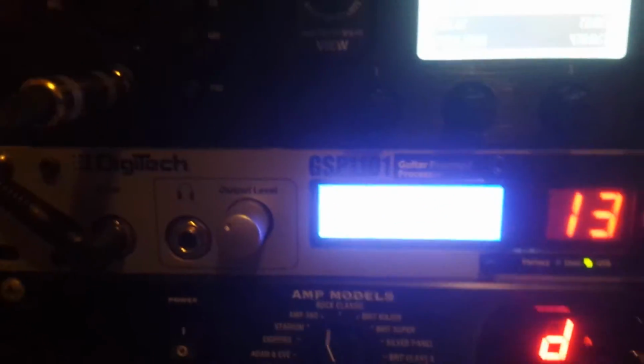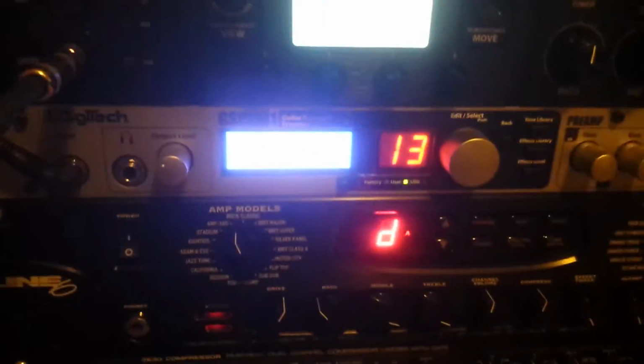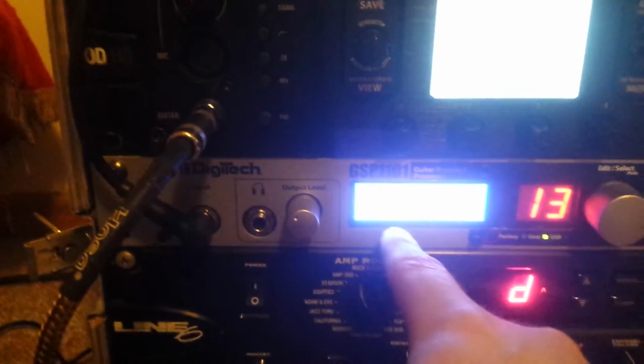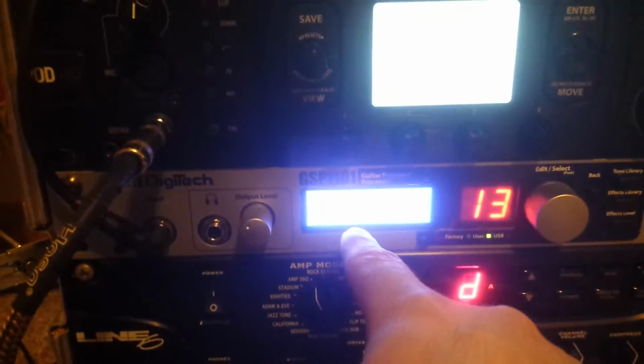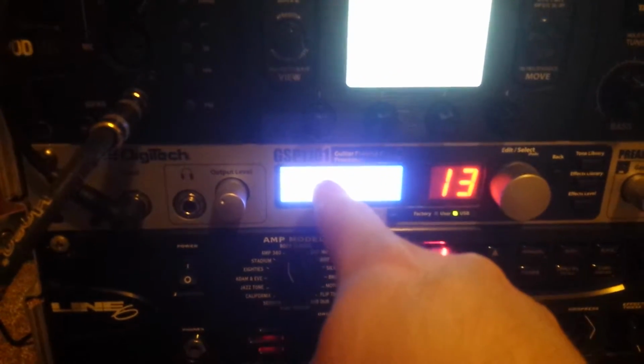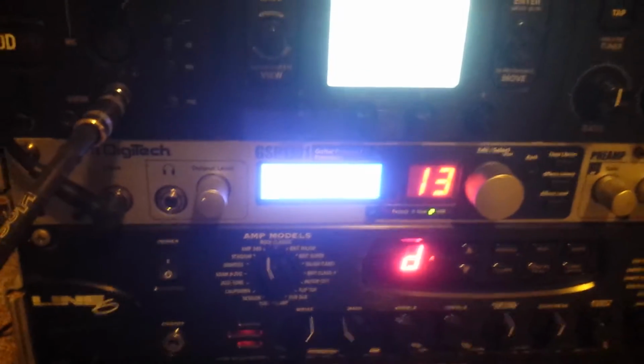I don't use expression pedals for this one, but for the Digitech, it's not what I primarily want to use the expression pedals for, but about 20% of the time I want to use the whammy effect, which you can't really see the screen, but I have the pedal set up for this on CC command number 10.